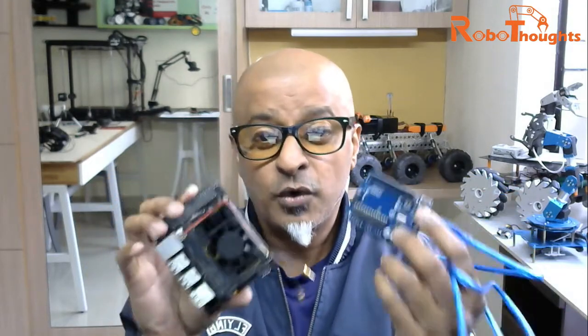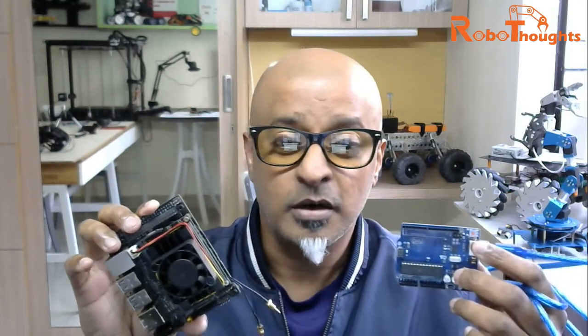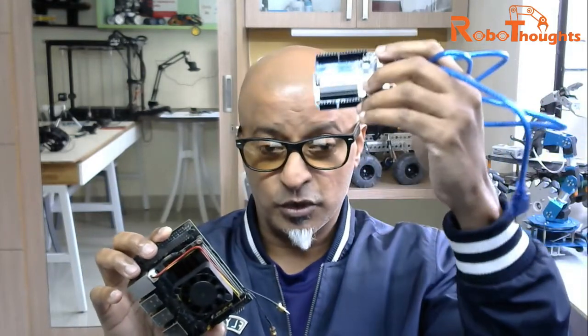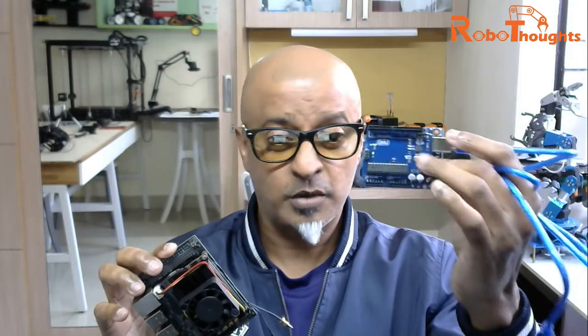In order to control your motors, it could be a two-wheel differential drive, or it can be a four-wheel drive robot, or adding some more servo motors to the Arduino pins, and make a lot of magic, right?